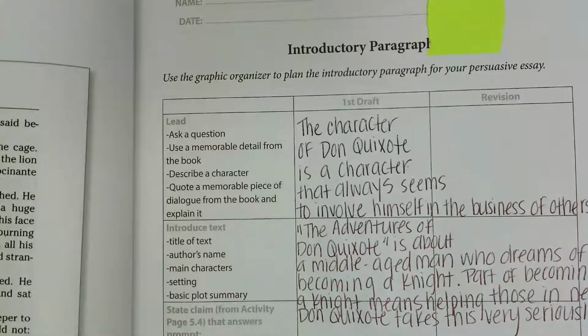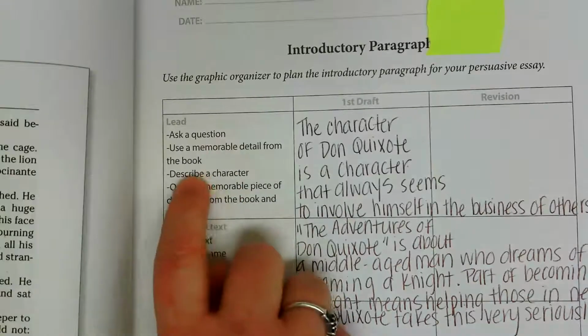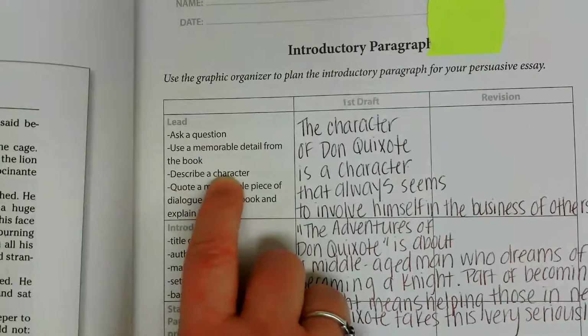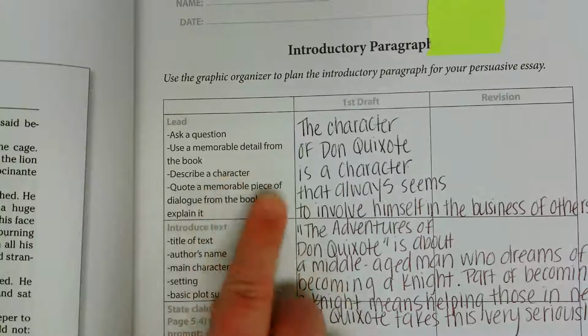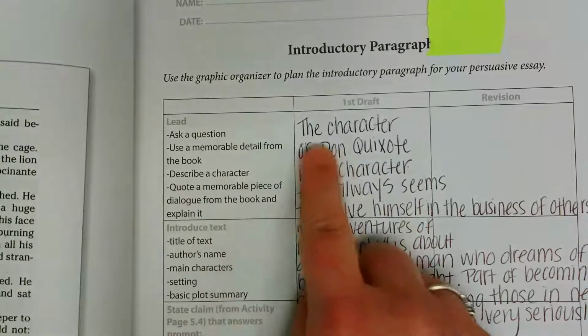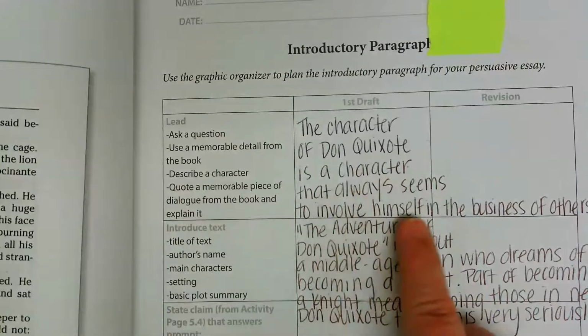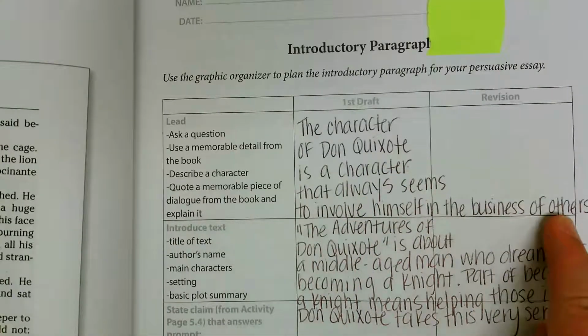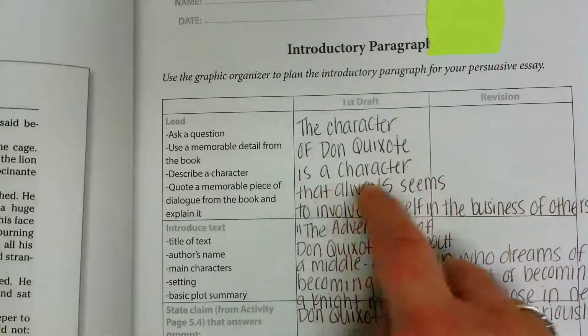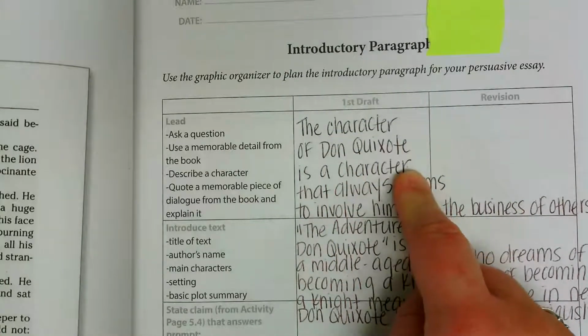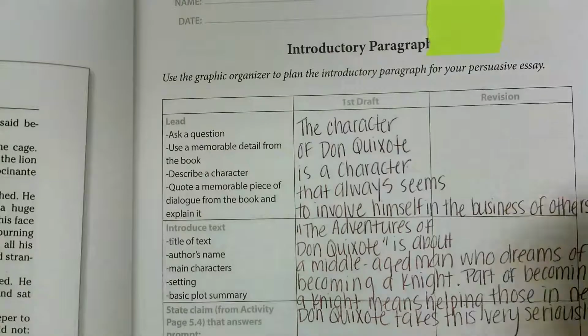So I chose to describe our character, Don Quixote, because we're writing about him in our essay. My lead sentence says, the character of Don Quixote is a character that always seems to involve himself in the business of others, because this gives you some information about our character, and it ties into the prompt question about his good intentions and his actions.